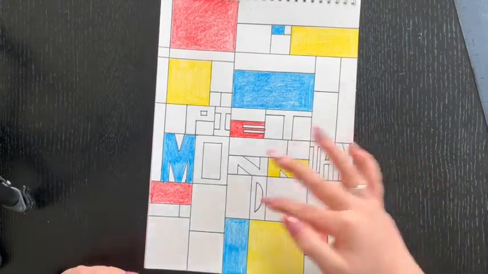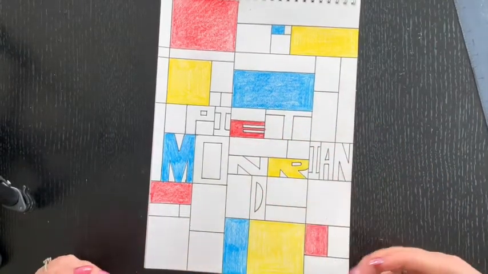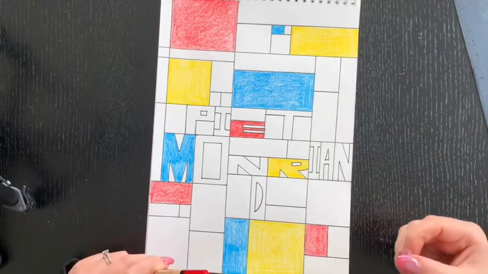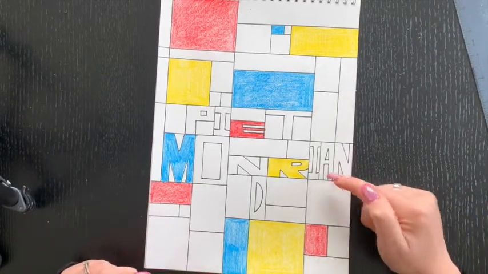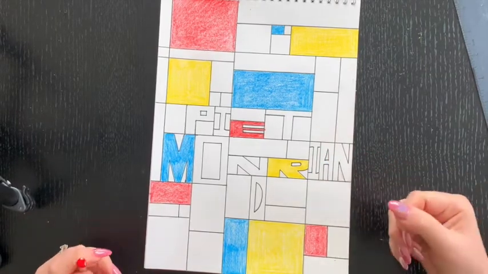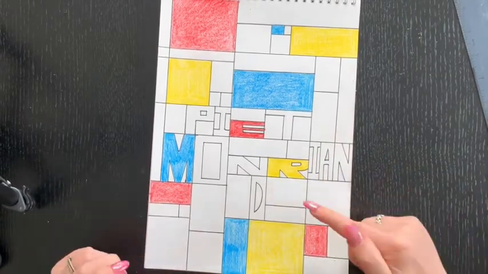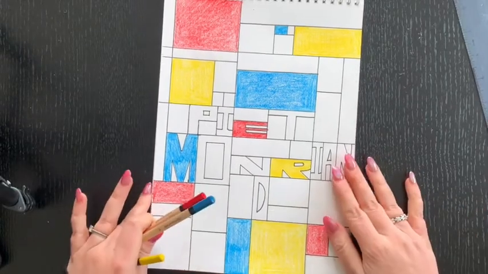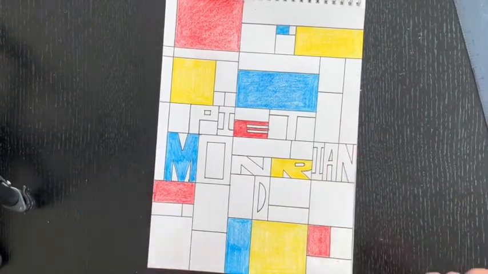If you wanted to colour all of your letters in black to make them stand out even more, that's absolutely fine. Or you might want to just colour in the background of them in black and leave the letters white using negative space. That's also fine, but I'm going to go ahead and add in a few more areas of block colour, and then that will be me done.